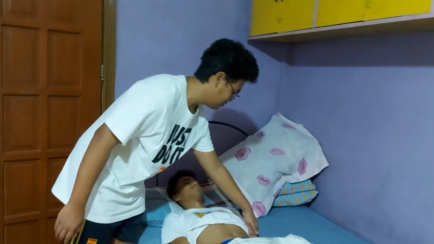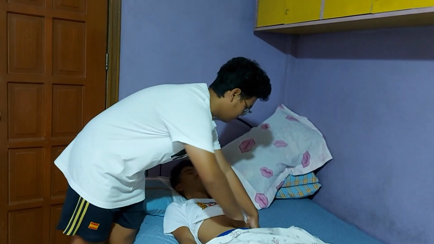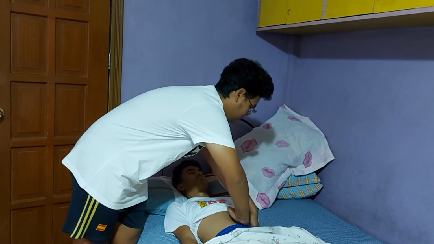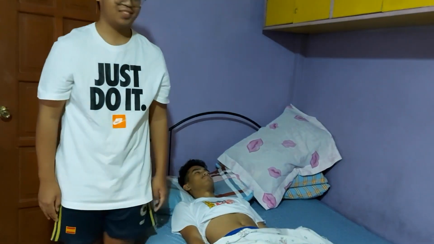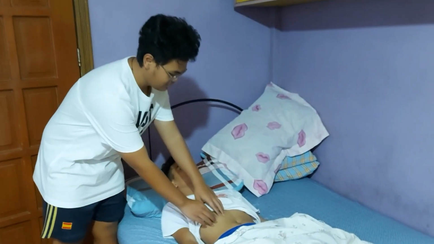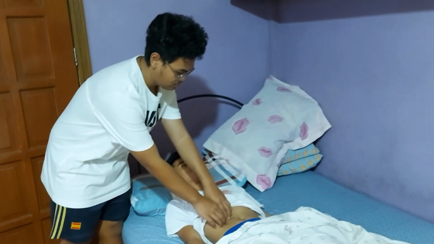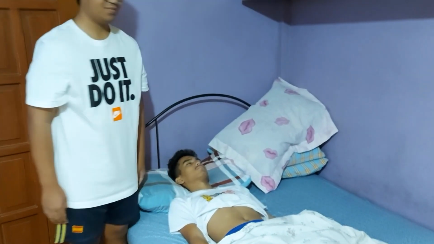Palpate for the spleen using an inward and upward motion of the left and right hands on the surface of the abdomen. Next, we will be palpating for the kidneys. Next, we will be palpating for the urinary bladder.